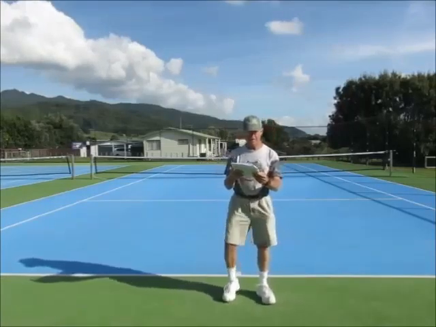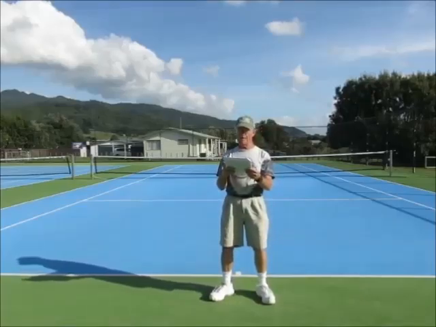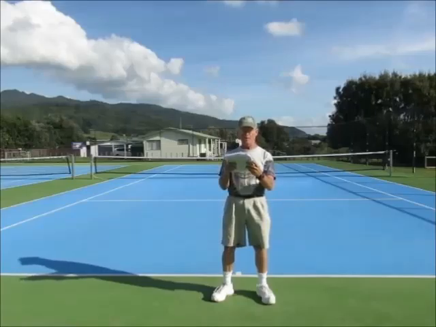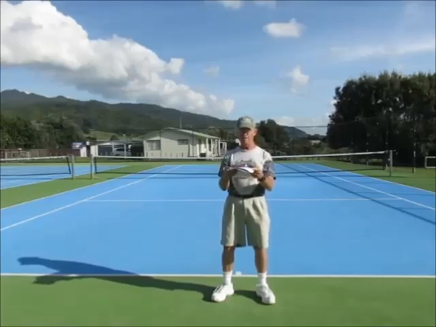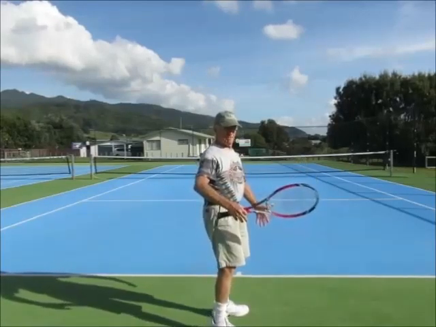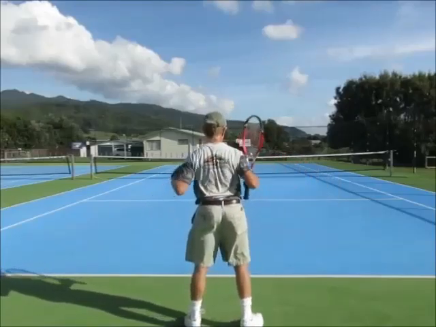An open stance is one in which you're at least partially facing the net. To be more precise, you could use the term semi-open if you are only partially facing the net, and fully open if you're totally facing the net. If you're discussing both, you could use open instead of fully open. But if not, an open stance generally refers to the full range.